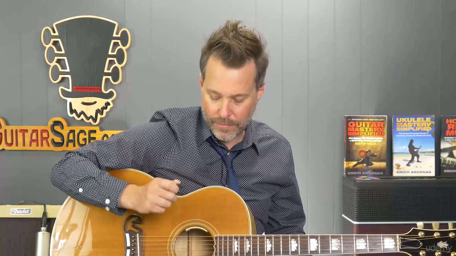Now, the first thing we need to know is the names of the open strings. When we mean an open string, we mean we're plucking the string and we don't have our fingers on it. We have our pick on it, but we're not fretting anything. So the names of the open strings, and this is as they should be tuned as well, is it goes like this.